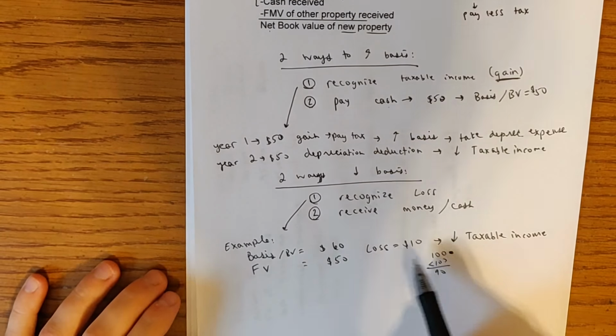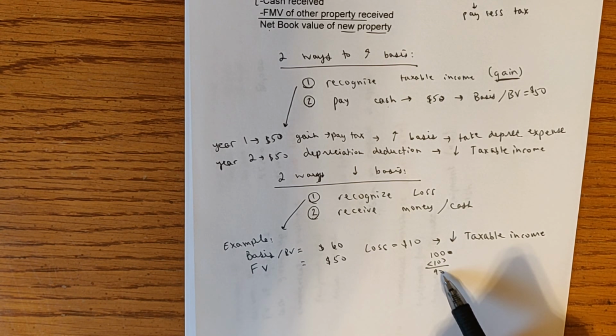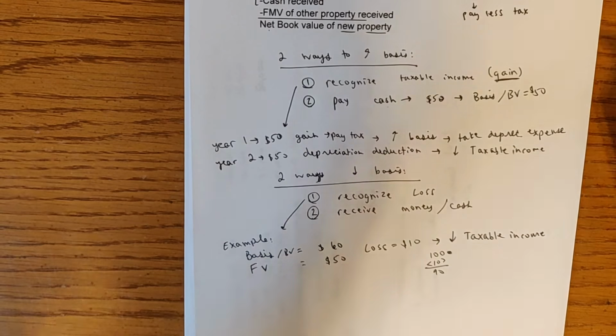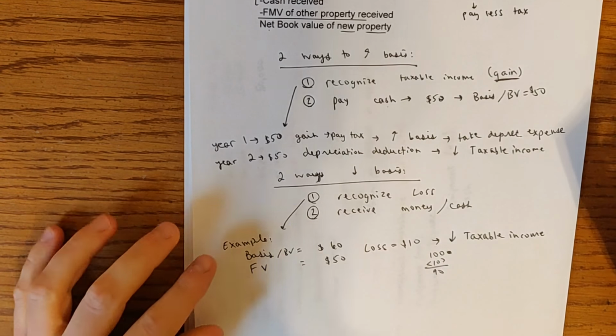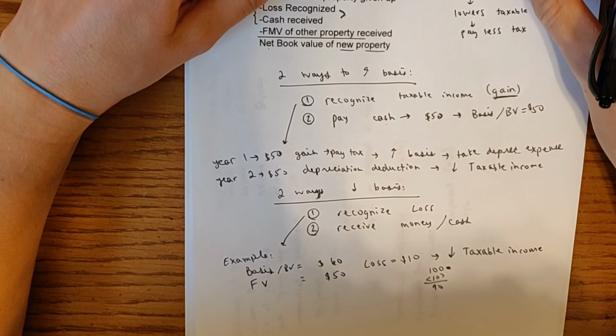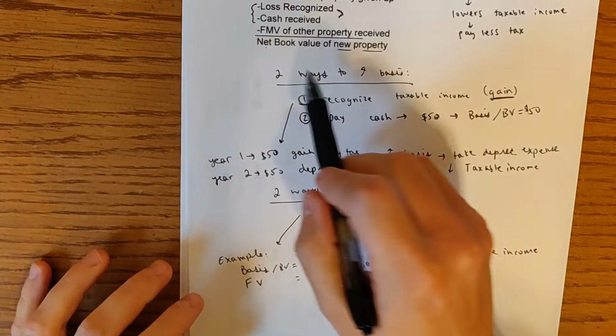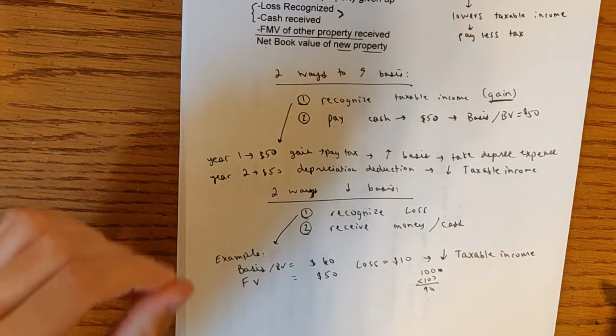So what the government will allow you to do is, if you have a loss, you can subtract it and you can reduce your taxable income, okay? But the government does not want you to double count your losses, okay? And so what they make you do is subtract out any loss that you've recognized here at the very top. And so what happens is that you lose that ability.